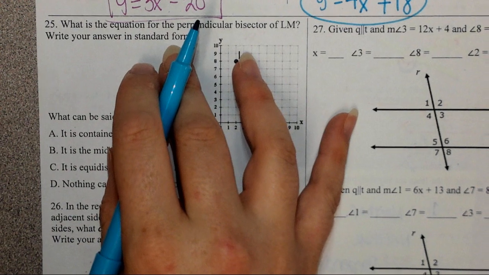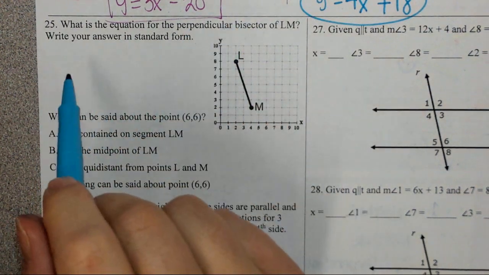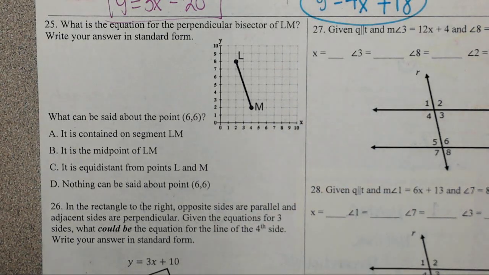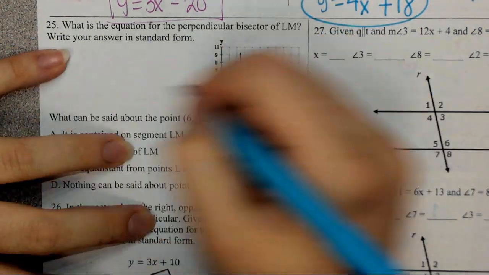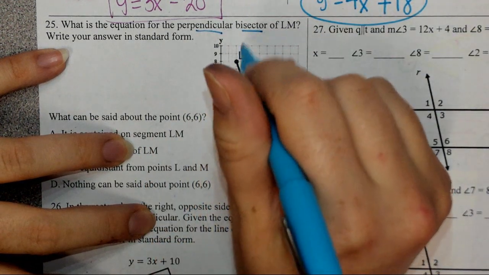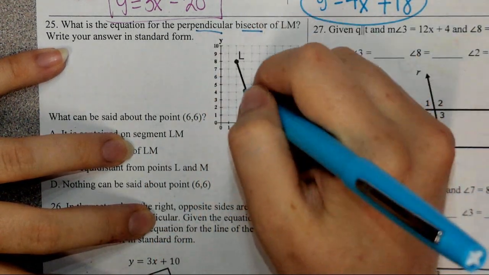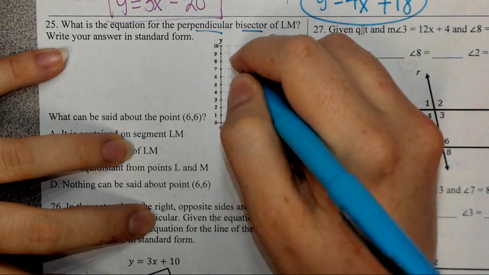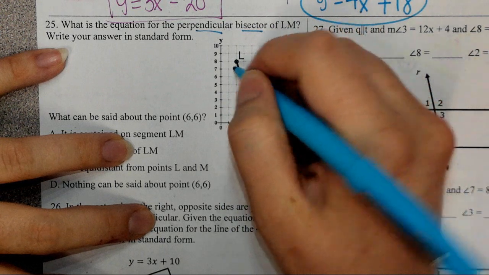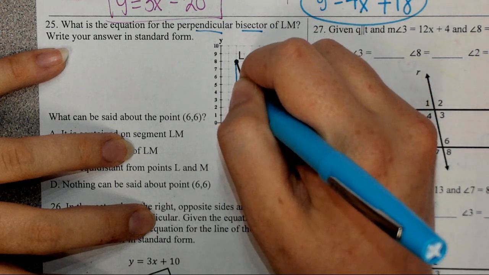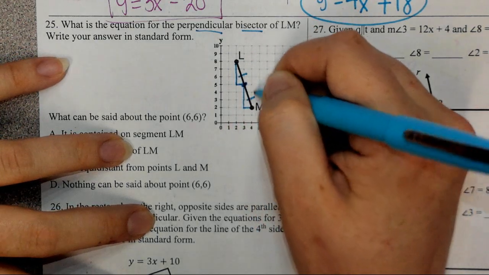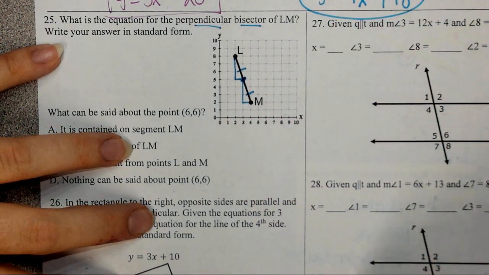25. What is the equation for the perpendicular bisector of LM? Write your answer in standard form. A perpendicular bisector does two things. It's perpendicular to this line, and because it's a bisector, it's going to go through the midpoint. So first we want to get the midpoint. I can kind of eyeball it, but then check my work because I'm going down 3 over 1, down 3 over 1, so it should be the same on both sides.